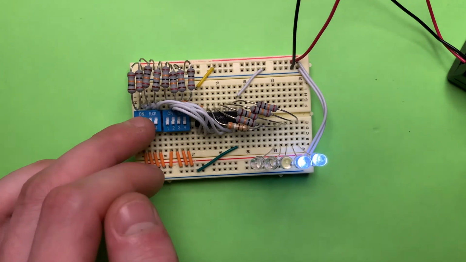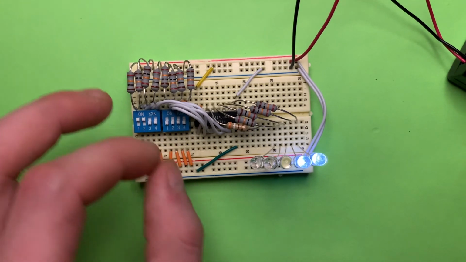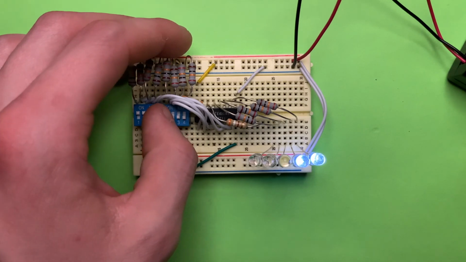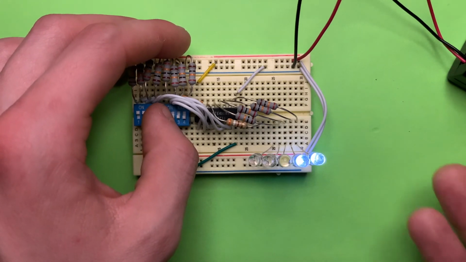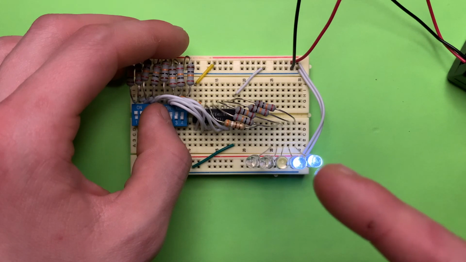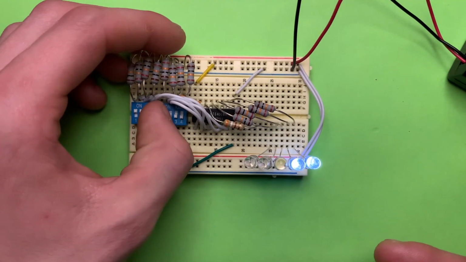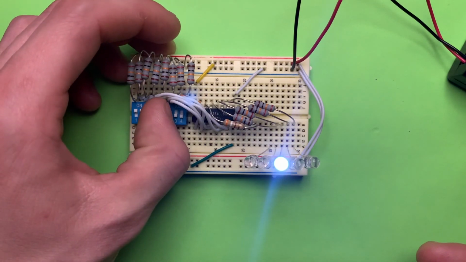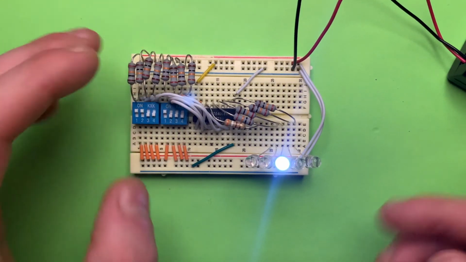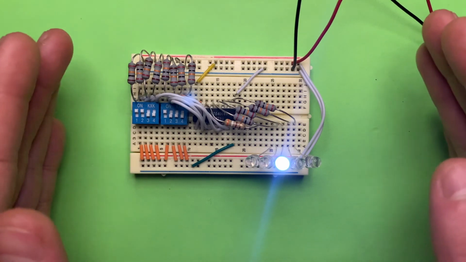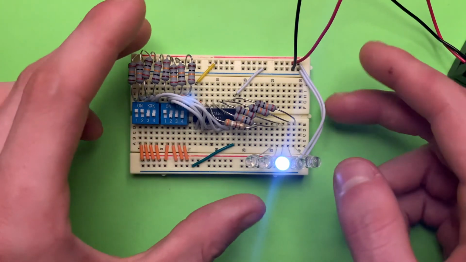We've already input our A, so now we'll just add 1 on the B side of the dip switches. And 1 plus 3 is obviously 4. So therefore, the LED representing 4 should come on, and these two should go out. Let's give it a shot. And there you go. We have now just added 2 4-bit binary numbers together using simple electronic components.